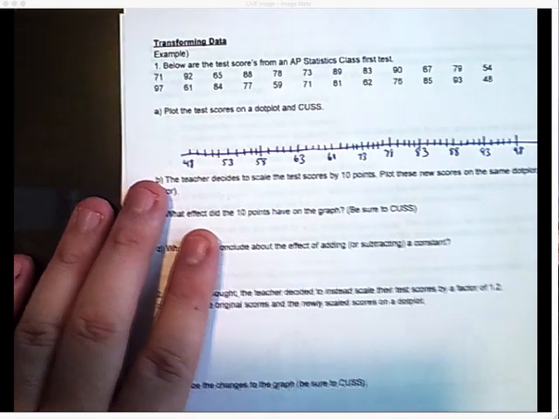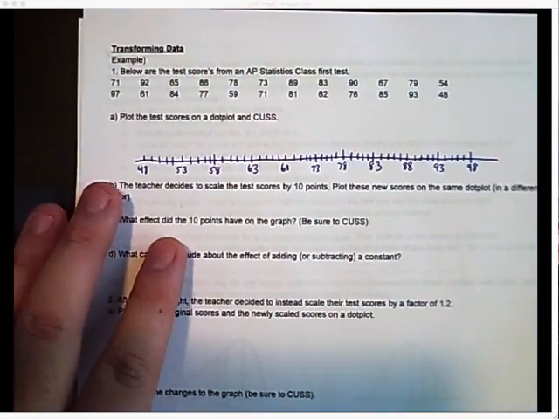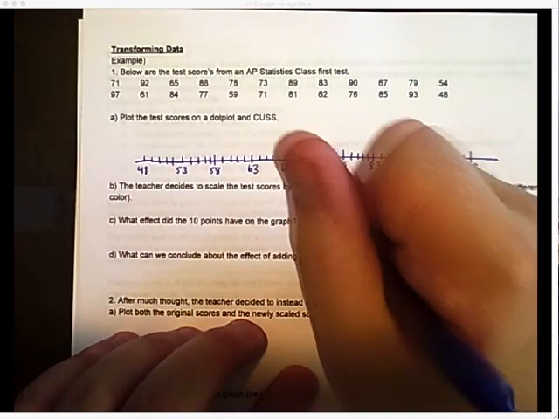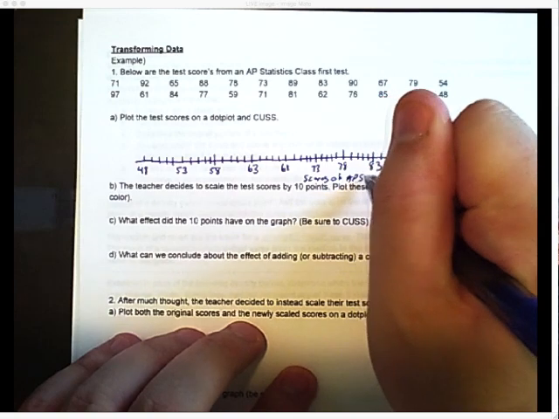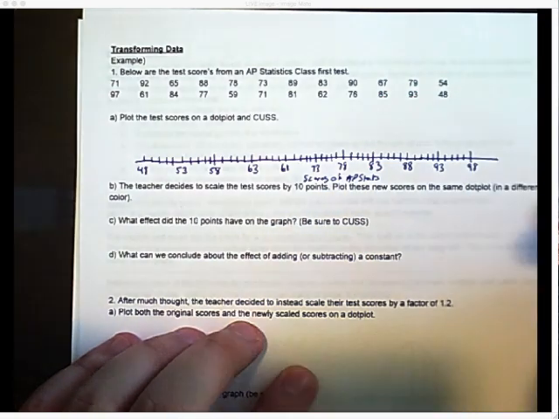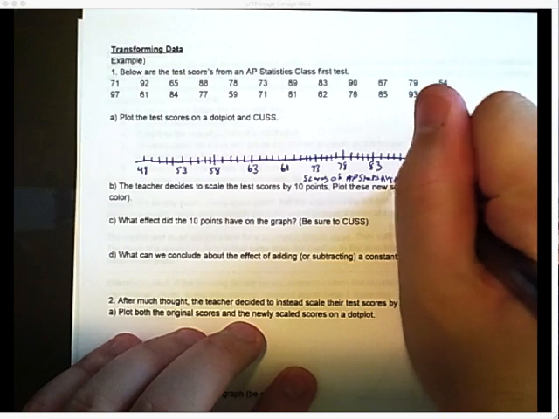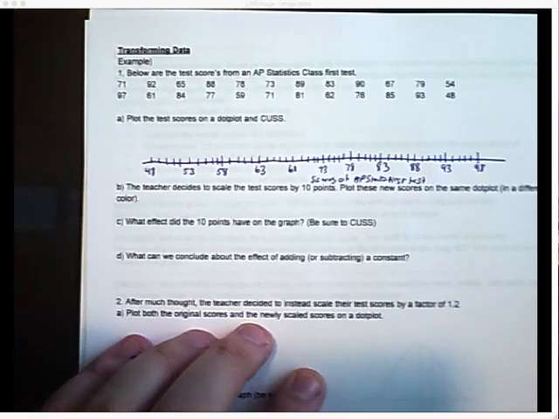So I just scaled by 5 and I started at 48. This is scores on the AP Stats student first test, and it asks us to make a dot plot.